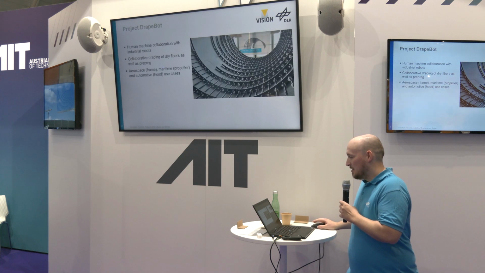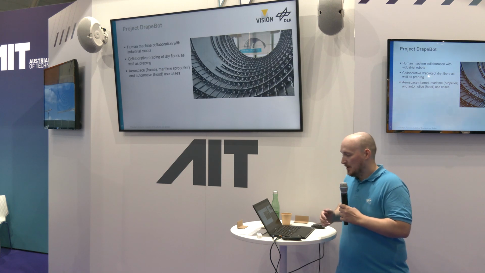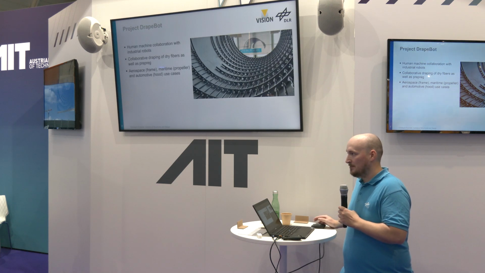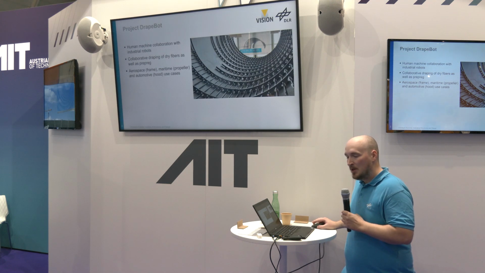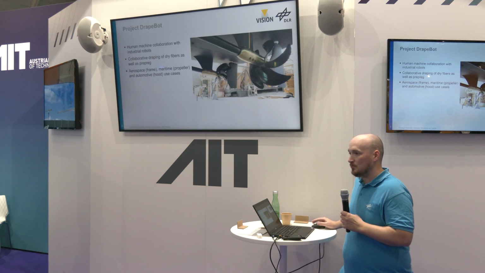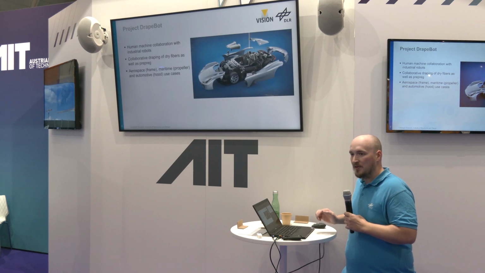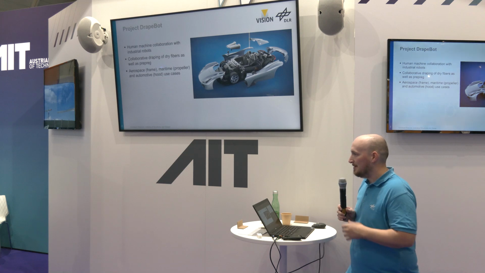And here you see the use cases we have. For us, it's a frame of the aircraft, which is the circumferential reinforcement. We also have a maritime use case, which is a propeller for a boat, and also a very fancy sports car, the Dallara Stradale.